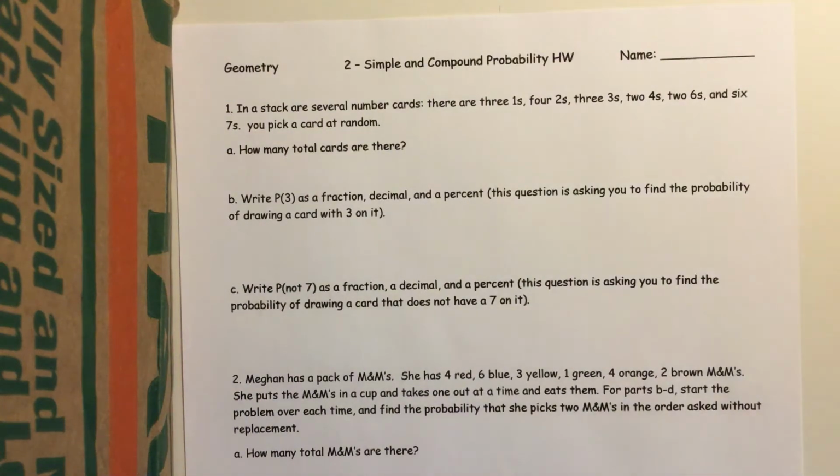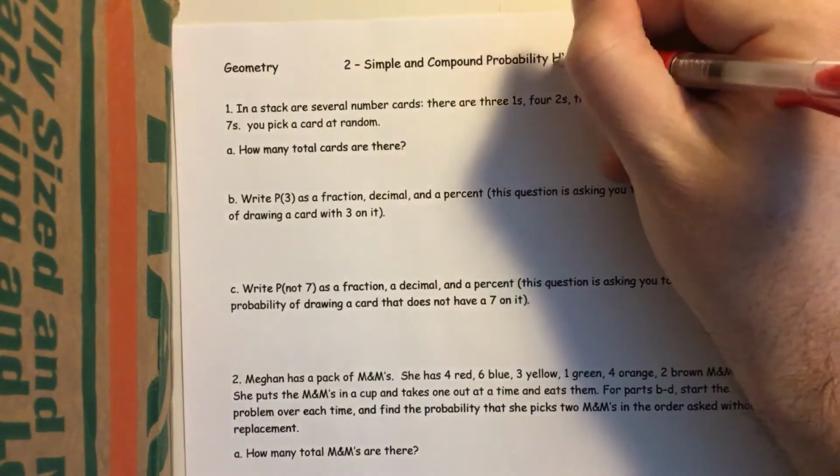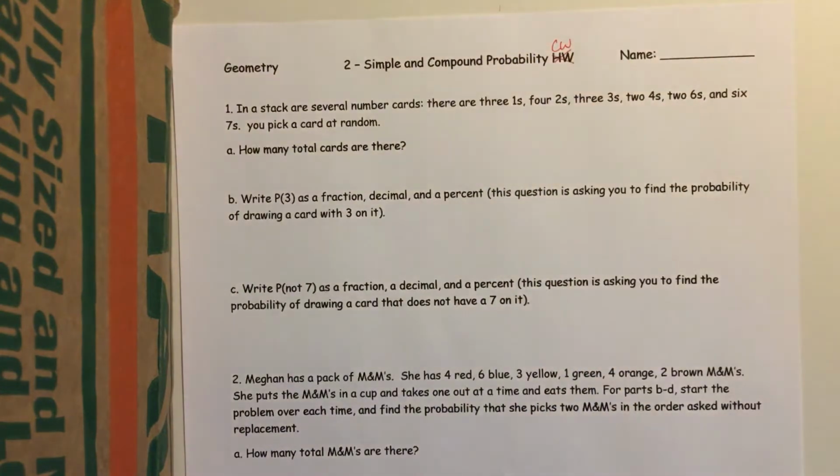Okay, so I'm going to go over the classwork that went with the notes with simple and compound probability. It's just the one page. I'm going to jump in here.